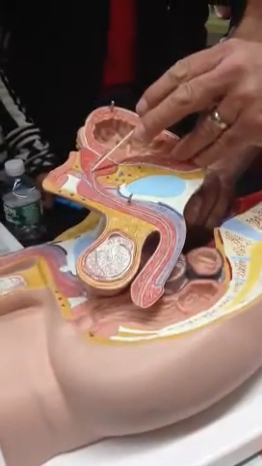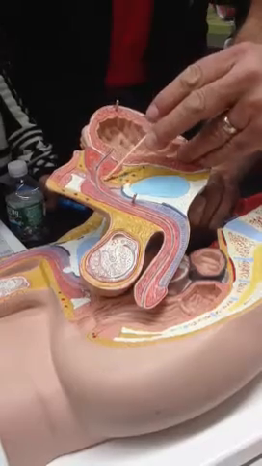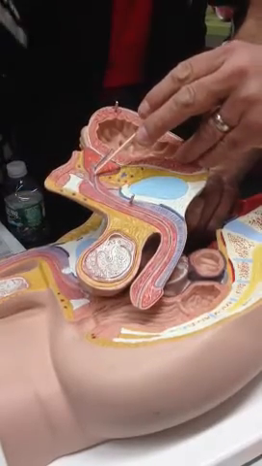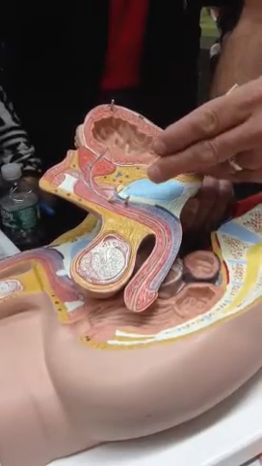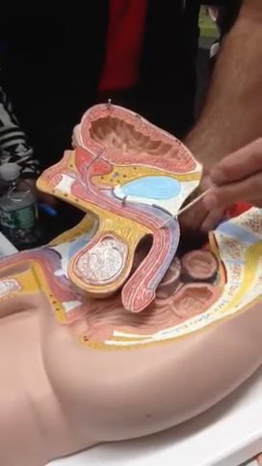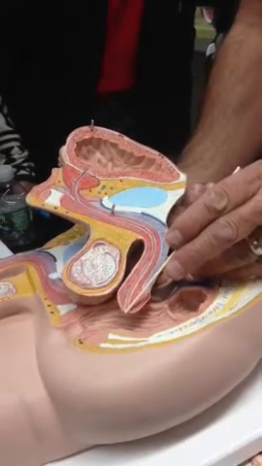And as it leaves the prostate gland and enters the urethra between the urogenital diaphragm muscle here, it's now the membranous urethra. And then from this point forward, it's the penile or spongy urethra, and it exits through the opening called the external urethral orifice or meatus.